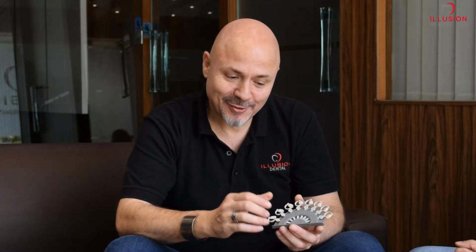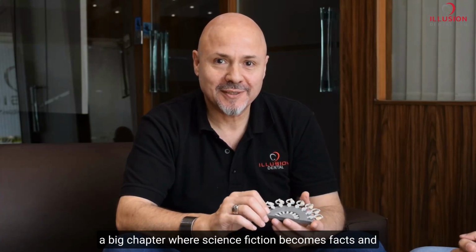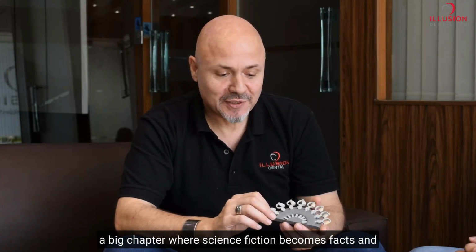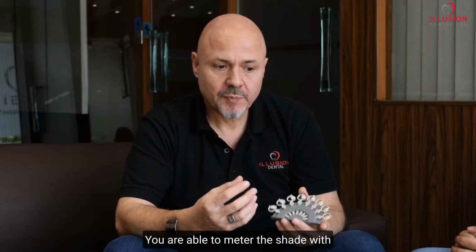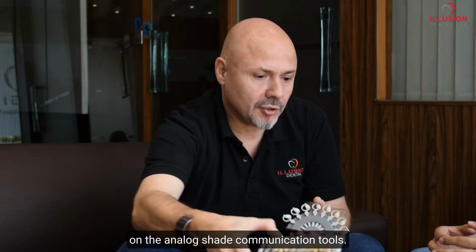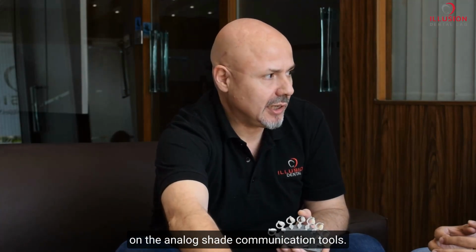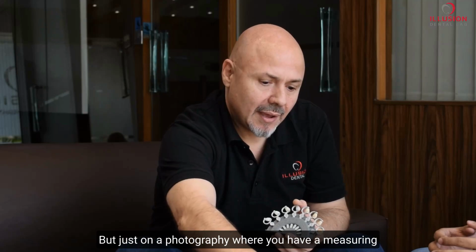Yes, no, and again, you're already opening the next page of a big chapter where science fiction becomes facts and reality, where you are able to meter the shade with a new system where you don't depend anymore on the analog shade communication tools, but just on a photography. Wow.